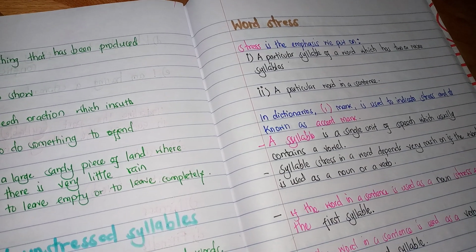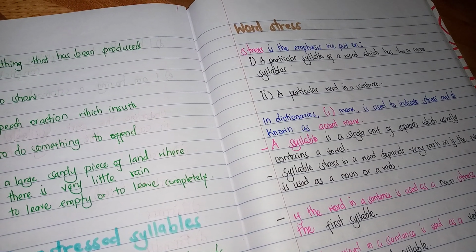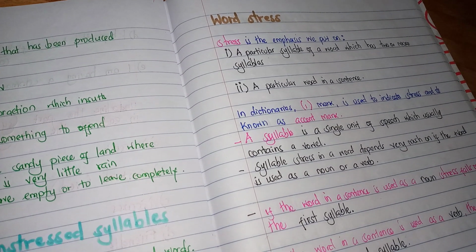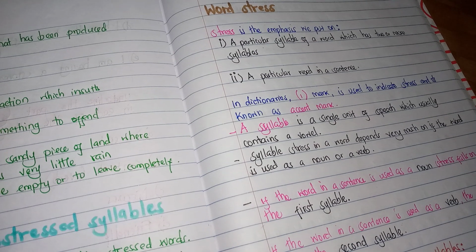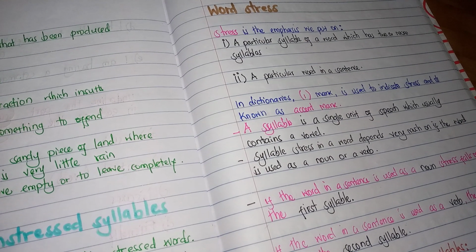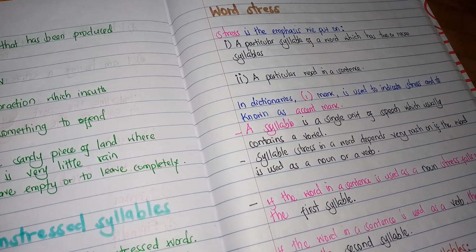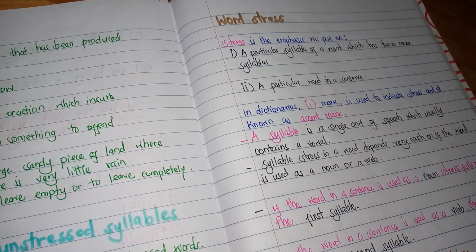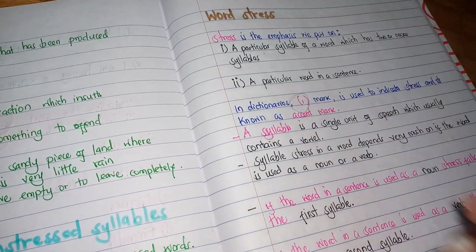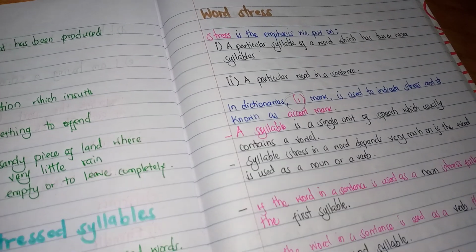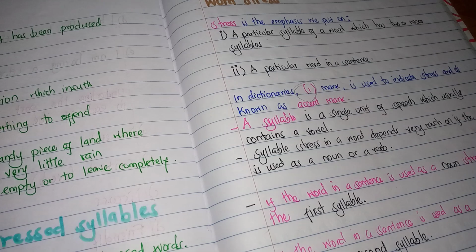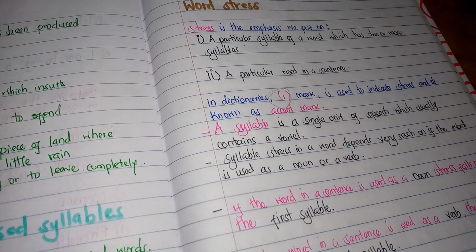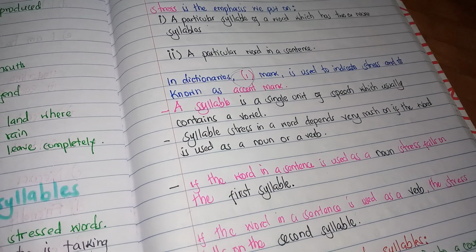To begin with, we define the word stress. Stress is the emphasis we put on, one, a particular syllable of a word which has two or more syllables, and two, a particular word in a sentence. In dictionaries, we have this mark which is used to indicate stress and is known as the accent mark. A syllable, again, is a single unit of speech which usually contains a vowel.